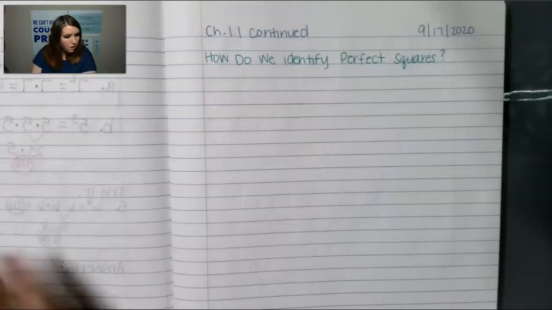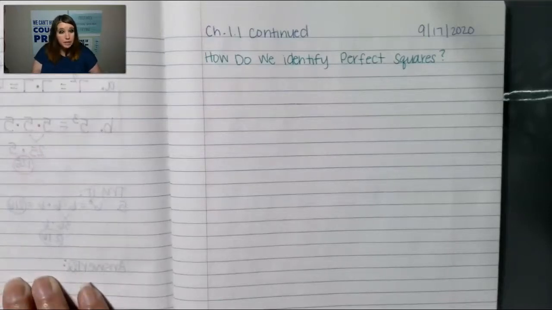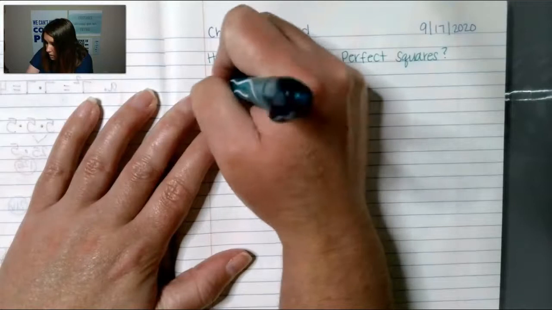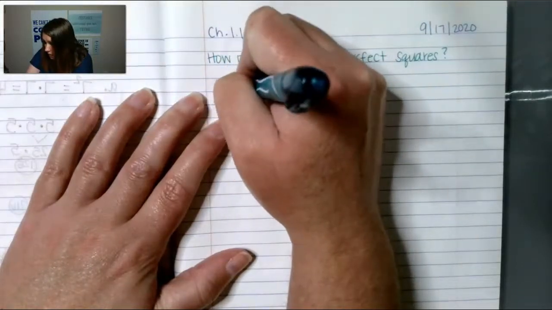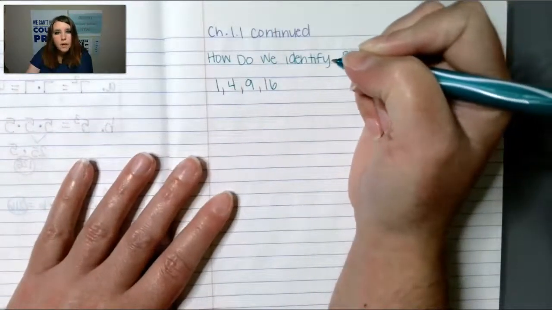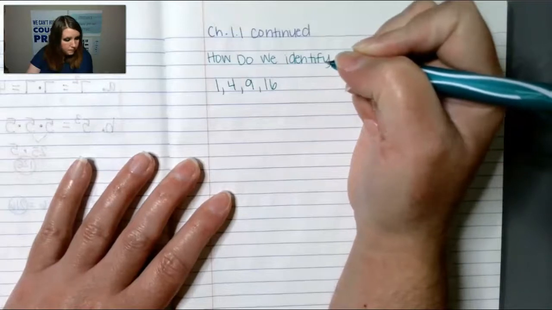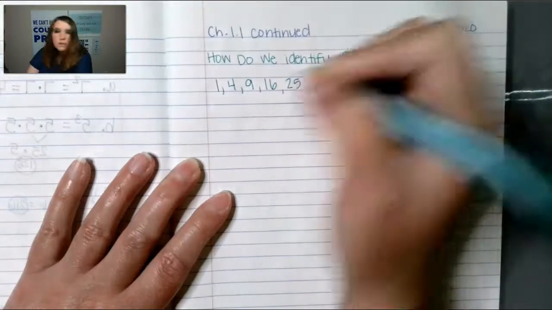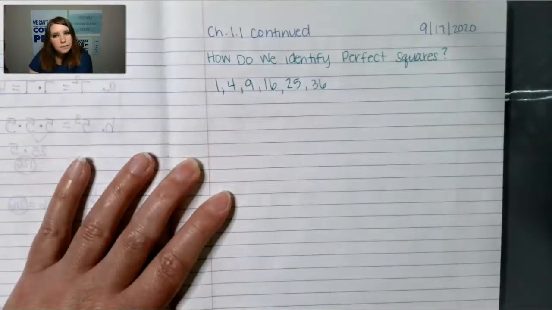Okay, now I want us to look at some numbers. We're going to look at some numbers, and we are going to see if we can see a pattern. So we have some numbers right here. Let's look for a pattern. 1, 4, 9, 16. Do you see any patterns yet? 25, 36. Are you seeing any patterns?